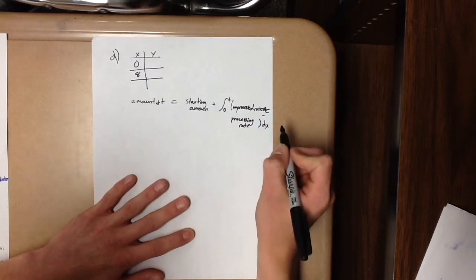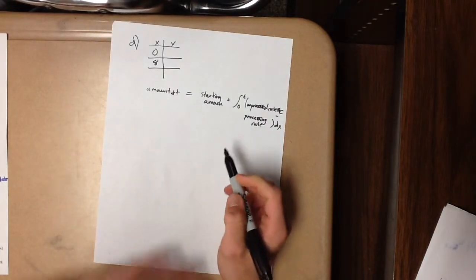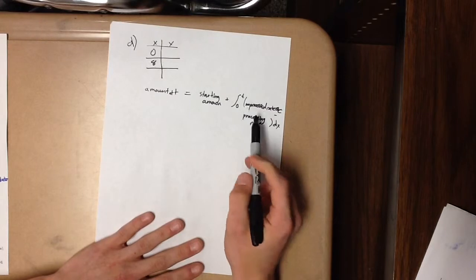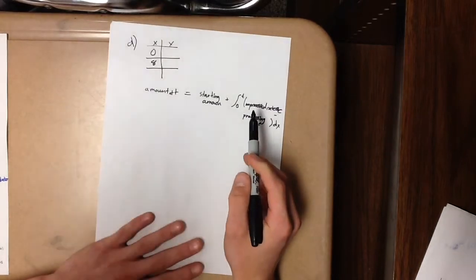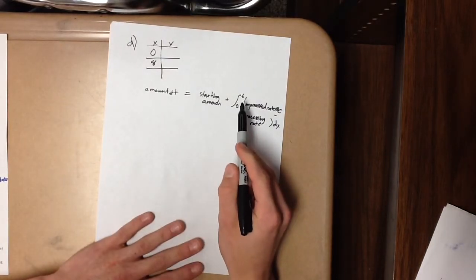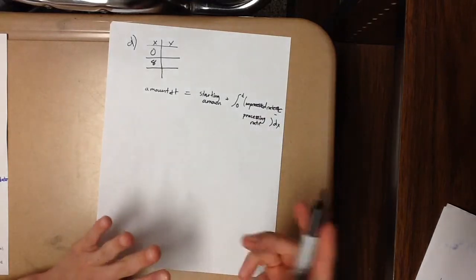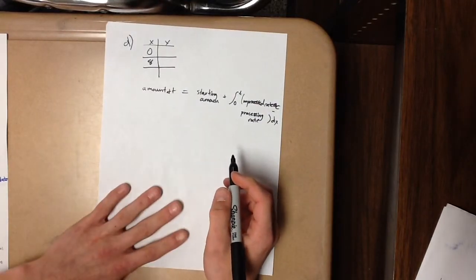And you need to use a dummy variable. Make sure you do this because you cannot have g of t and go from the integral from 0 to t. It will just not work out that way.